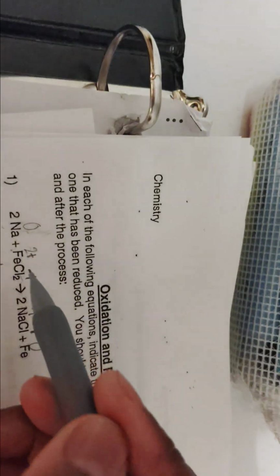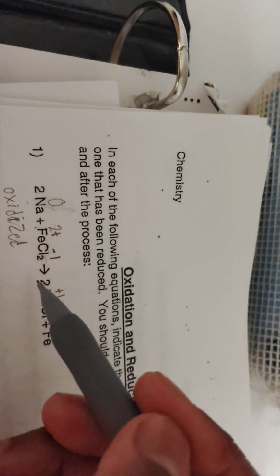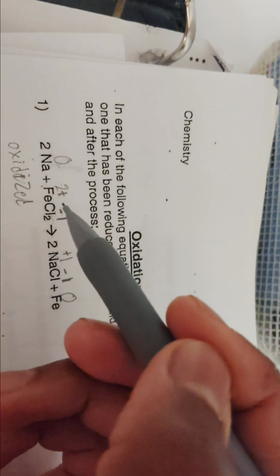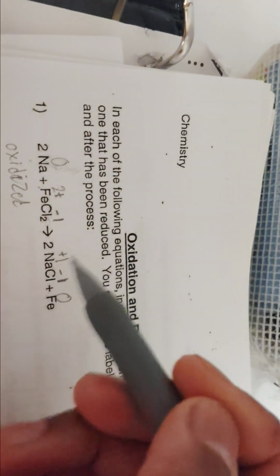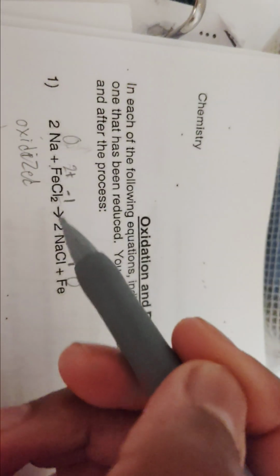Whereas the FeCl2, at least Fe has changed. So Cl has not changed. This oxidation number has stayed the same, negative 1. But iron, the 2 plus, has changed to a 0. So it's gained electrons. It's become more negative. So it's lost that positive and become a 0. So that means it's been reduced. So this iron chloride has been reduced.